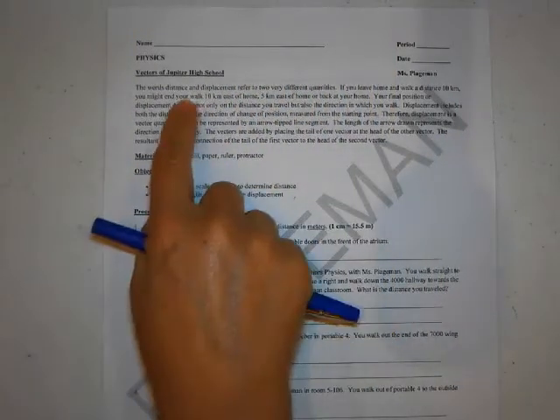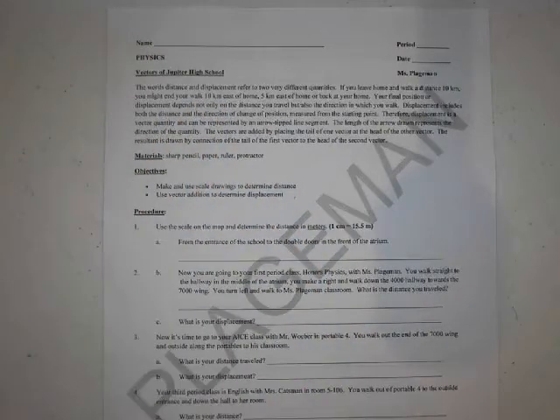It says the words distance and displacement refer to two very different quantities. If you leave home and walk a distance of 10 kilometers, you might end your walk 10 kilometers east of home, 5 kilometers east of home, or back at your home. Your final position or displacement depends not only on the distance you travel, but also the direction in which you walk. So displacement includes both the distance and the direction of change of position measured from the starting point.